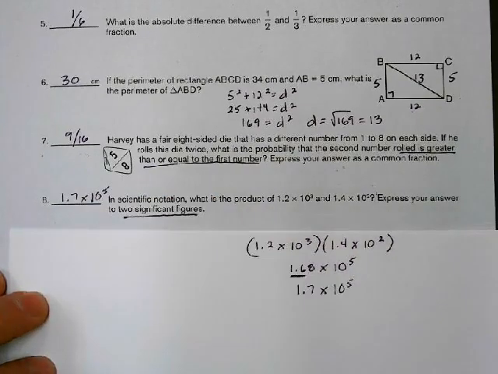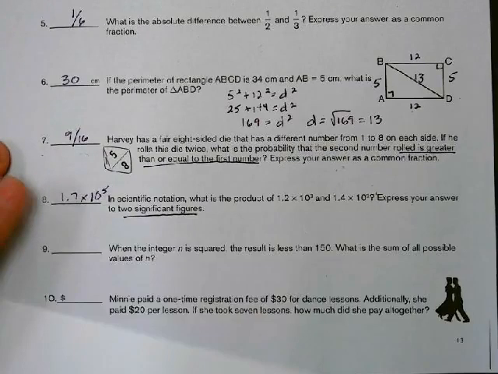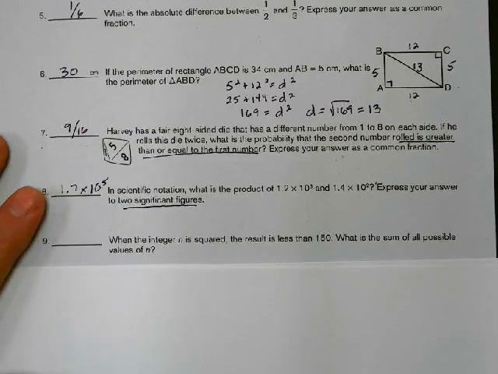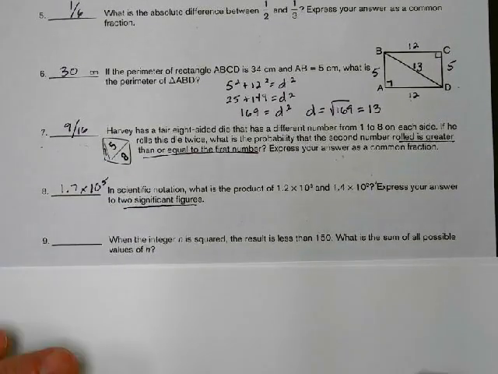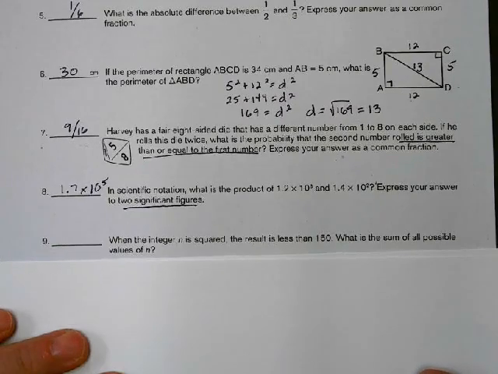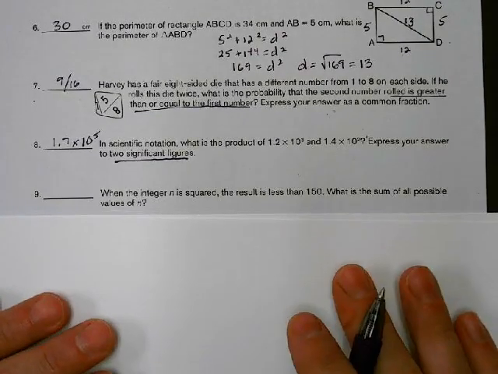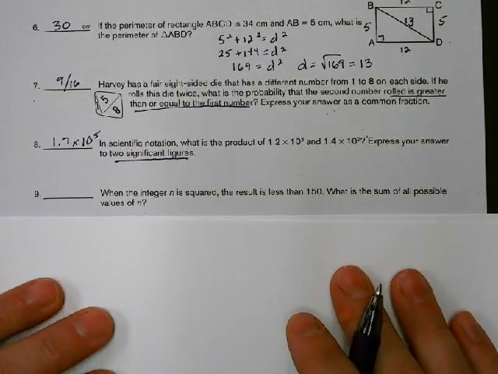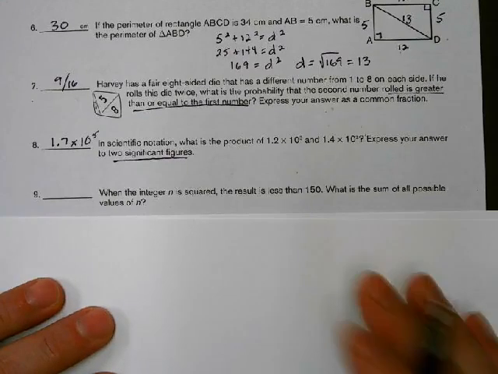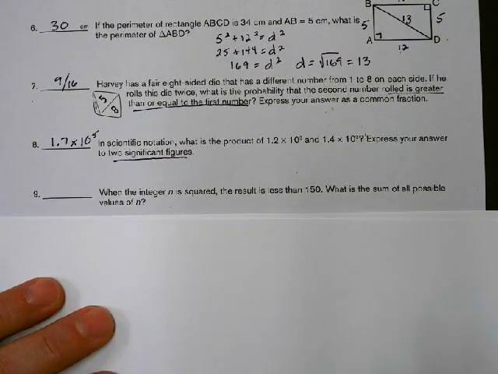Next, when the integer n is squared, the result is less than 150. What is the sum of all possible values of n? And this one is a problem where if you don't think through the problem, you're going to get the wrong answer. Because the first thing you thought of is, okay, the biggest perfect square is 144.